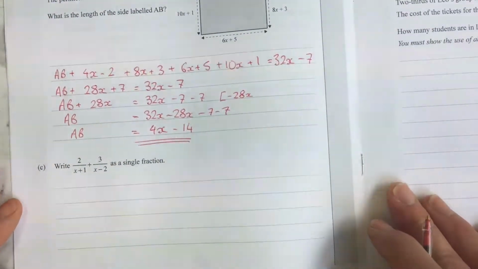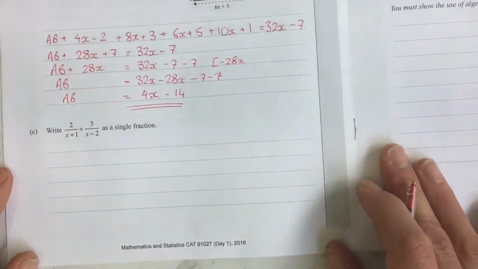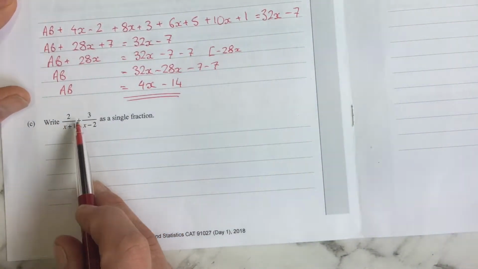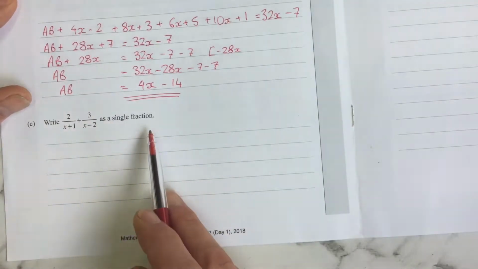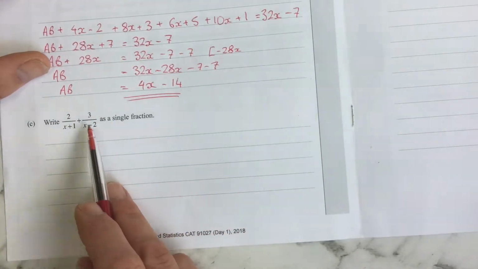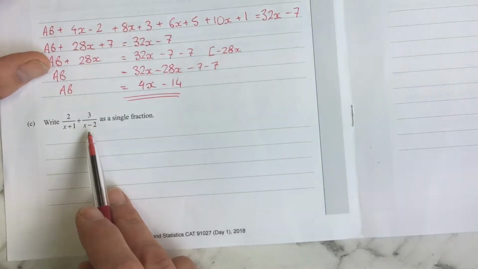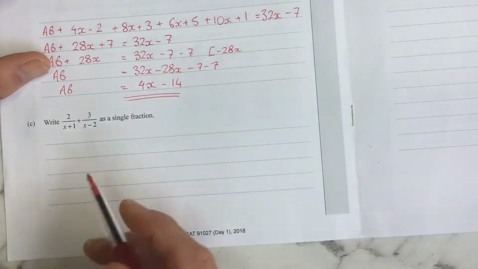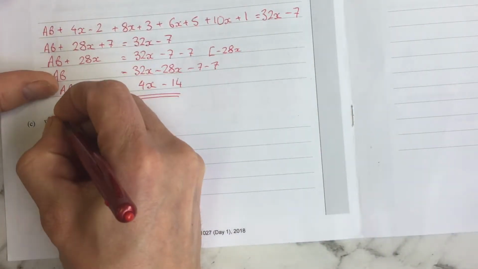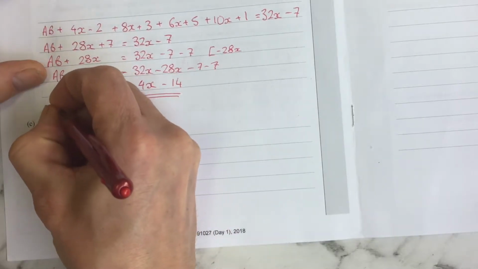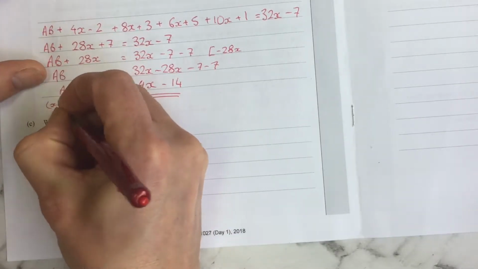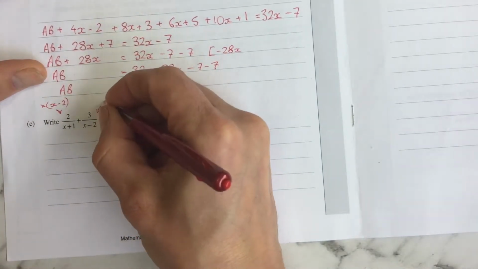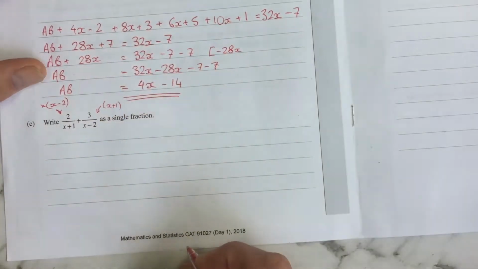Okay, moving down to the last question on this page. Write 2 upon x plus 1 plus 3 upon x minus 2 as a single fraction. Well, we can only add fractions when the denominator is the same, so we're going to need to make the denominators the same. To do that, we're going to need to multiply them. So I'm going to multiply this fraction, top and bottom, by x minus 2. And I'm going to multiply this fraction, top and bottom, by x plus 1.